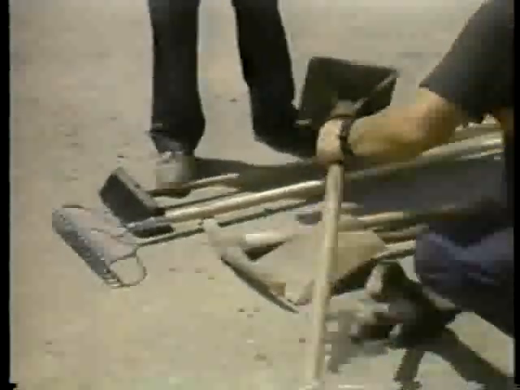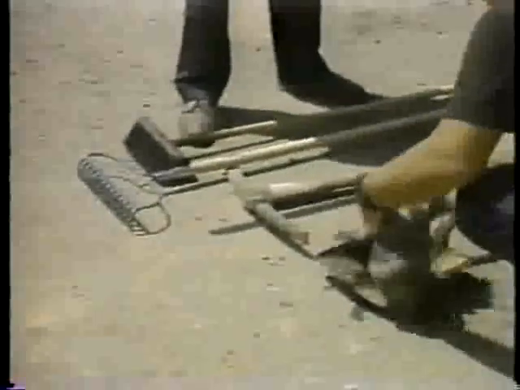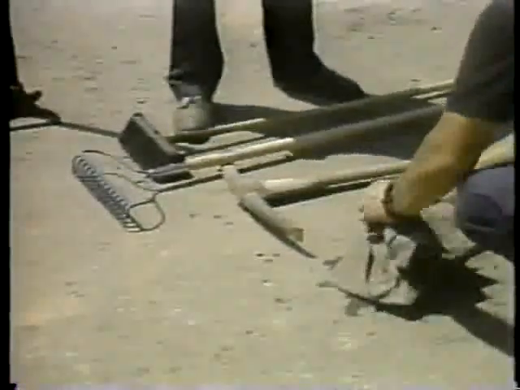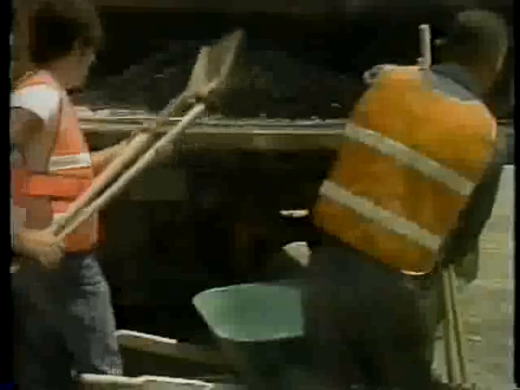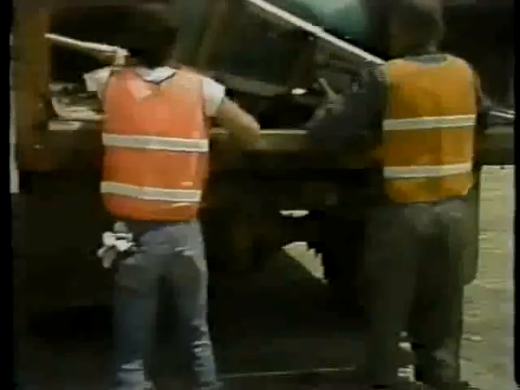Step 9, preparing for the move to the next job site. First, count all the hand tools and equipment, and make sure that tools and equipment are properly cleaned and nothing is broken. As the equipment is being loaded, make a final inspection of the job site. Make sure that nothing is being left behind, and the work site is left in proper condition.